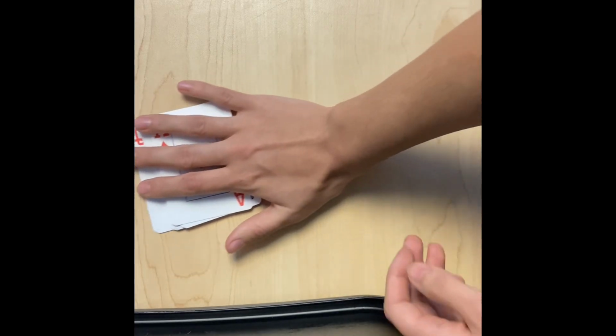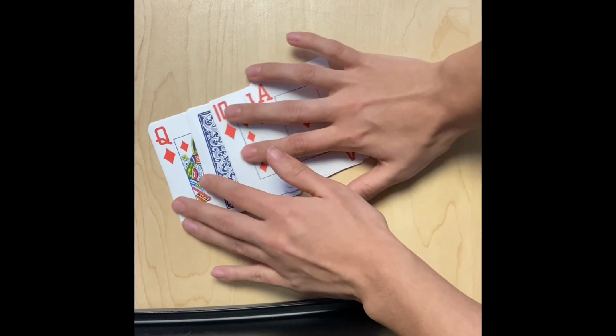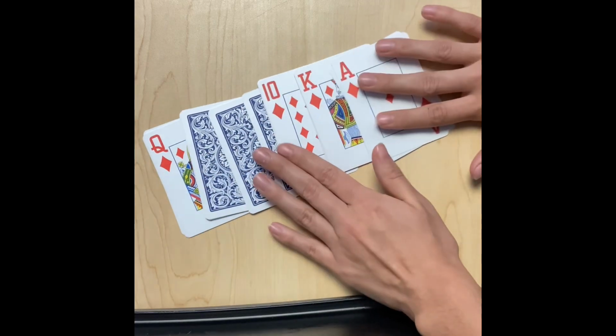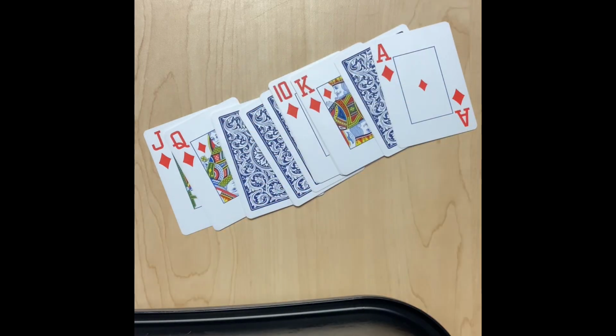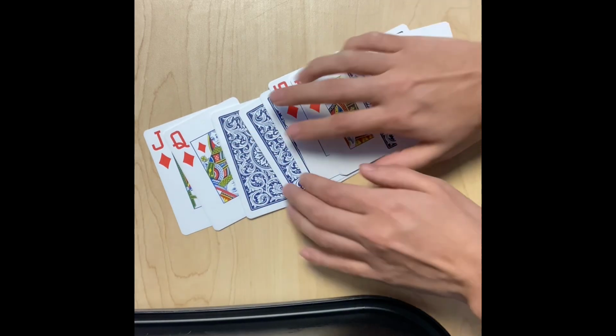So what if I said that I could reveal a royal flush? Yeah, there's my jack. And that's the big reveal for this trick.